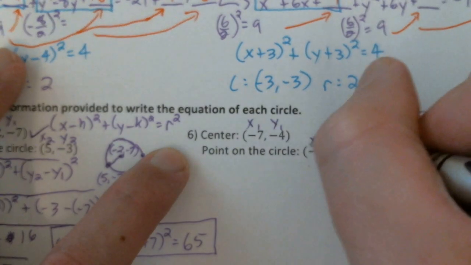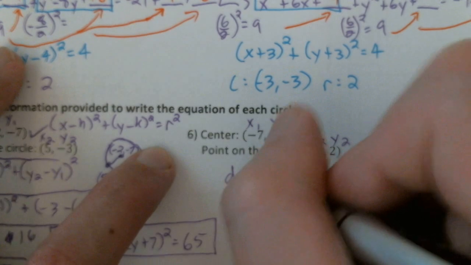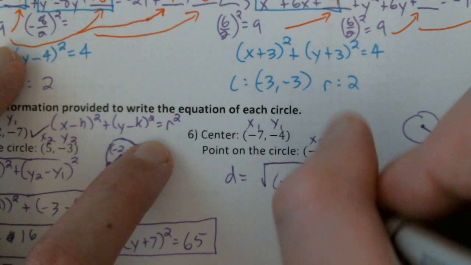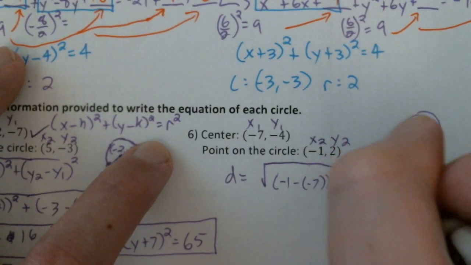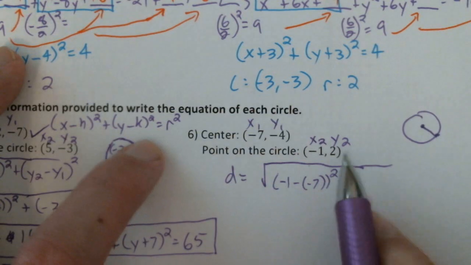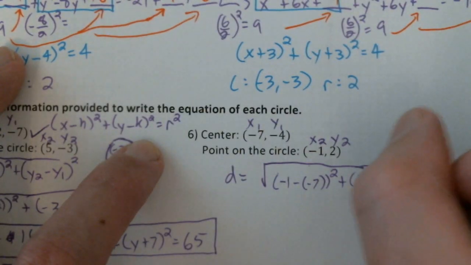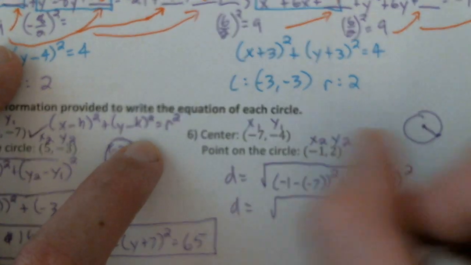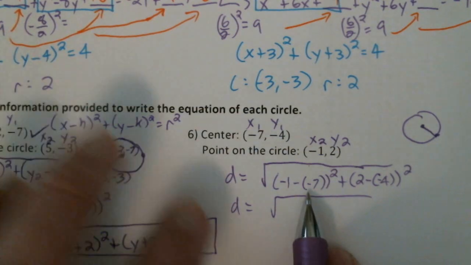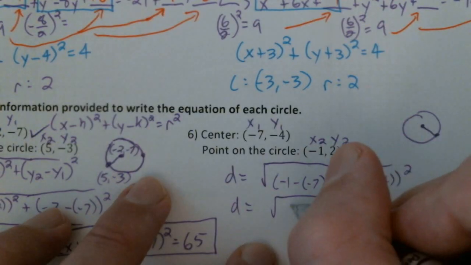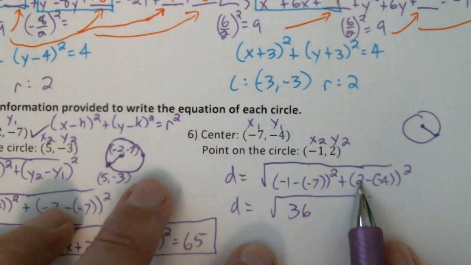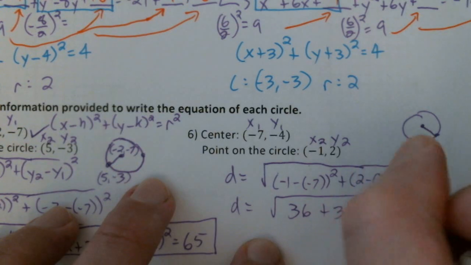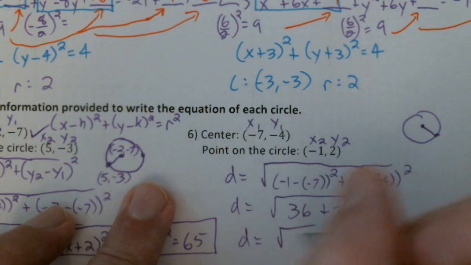x1, y1, x2, y2. So my distance is going to be the square root of x2 minus x1, so I have -1 minus a -7, double parentheses, squared, plus 2 minus a -4, double parentheses, squared. Okay, so distance is equal to, that's going to make that positive, -1 plus 7, that is 6. I'm going to square that, so 6 squared is 36. 2 minus -4 is 2 plus 4, which is 6. I'm going to square that. That is also 36. And so the distance is going to be the square root of 72.